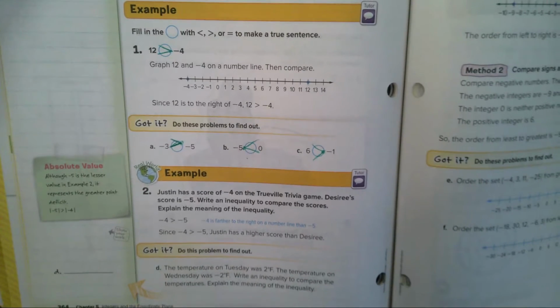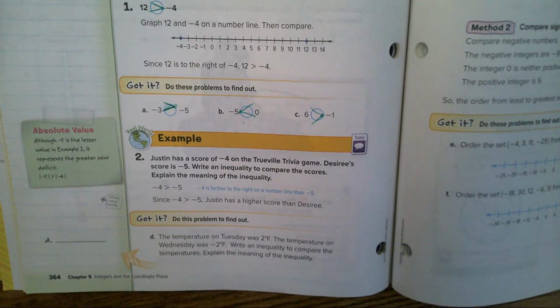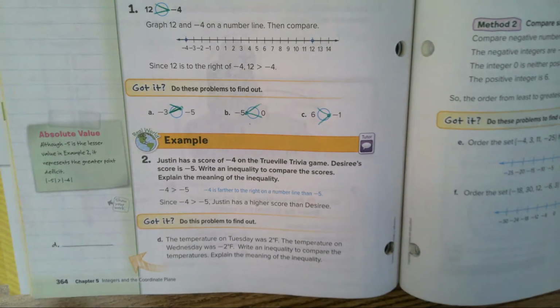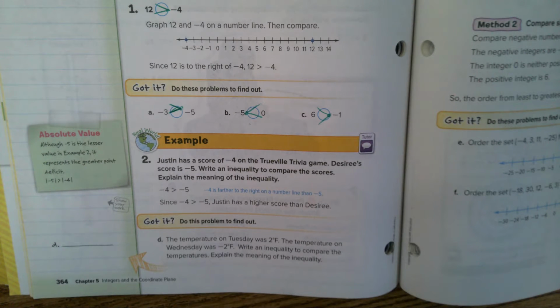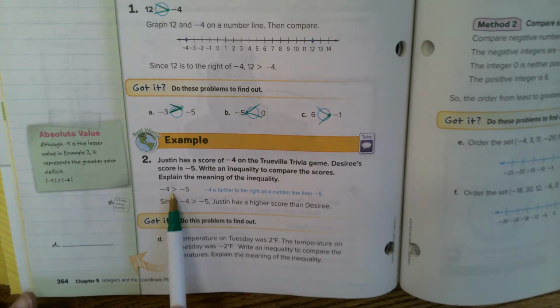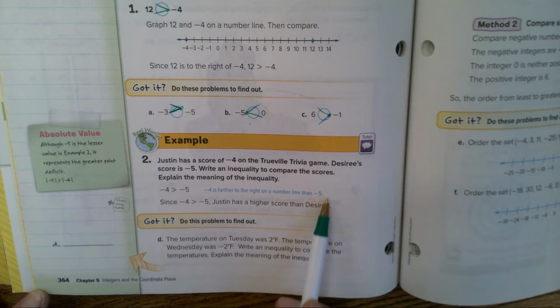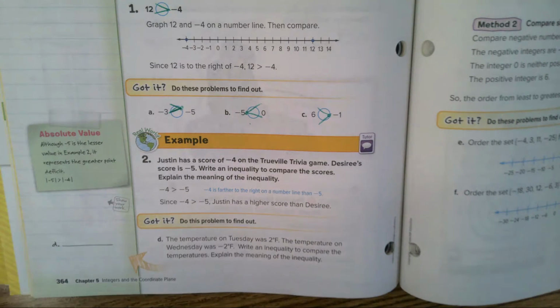Justin has a score of -4 on the Trueville trivia game. Desiree's score is -5. Write an inequality to compare the scores and explain the meaning of the inequality. -4 is greater than -5. They said -4 is farther to the right on a number line than -5. Or you could just say -4 is located on the right of -5. That would be something you could write also.